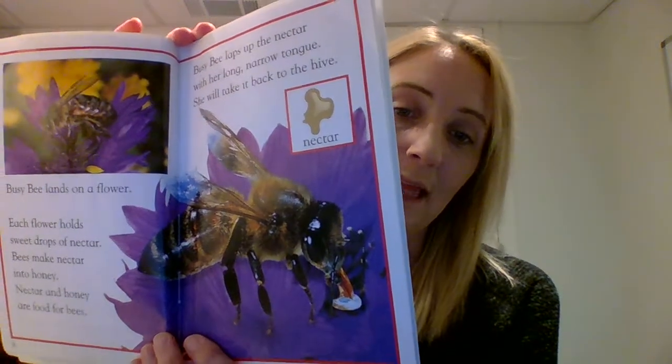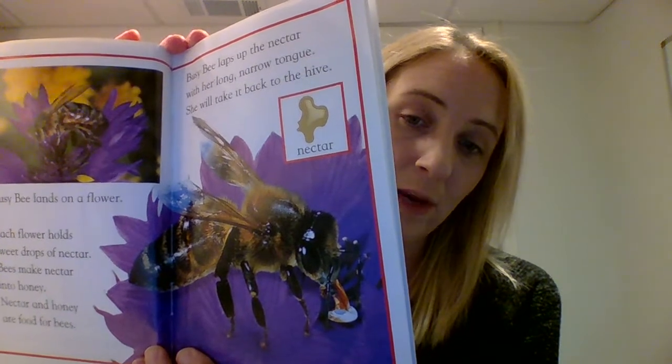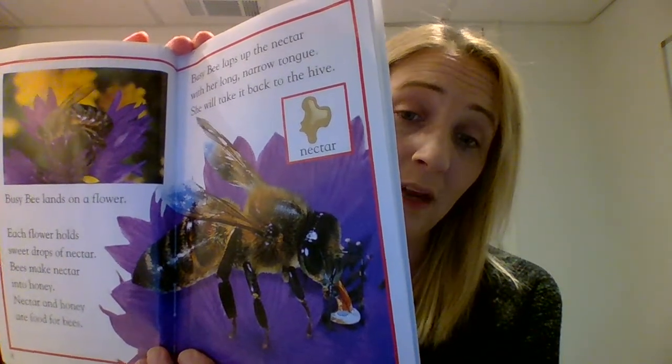Busy Bee lands on a flower, and each flower holds sweet drops of nectar. Bees make nectar into honey. Nectar and honey are food for bees. Busy Bee laps up the nectar with her long, narrow tongue. She will take it back to the hive. So there's a busy bee lapping up the nectar, that sweet, sweet nectar, because that's food. And she uses the nectar to produce honey.